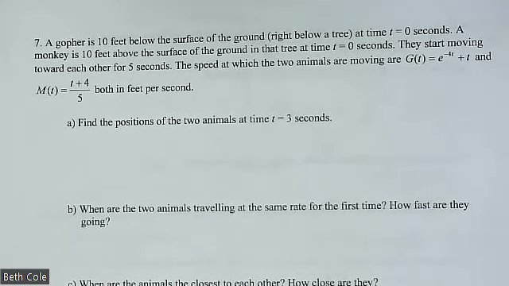The party people are arriving and people are leaving. This one is about a gopher and a monkey, all right? So the gopher is 10 feet below the surface of the ground. Do you remember what we call that, where they start, what the vocabulary word was? Initial condition. His initial condition is that he is 10 feet below the ground. Do you understand how that's -10?